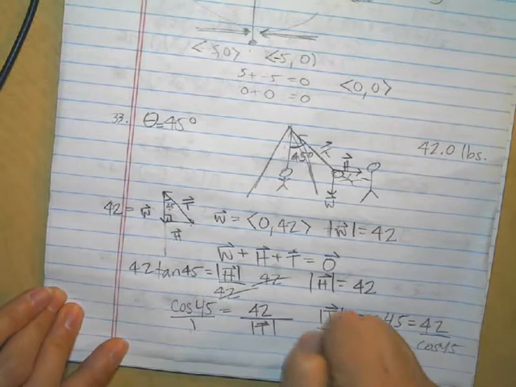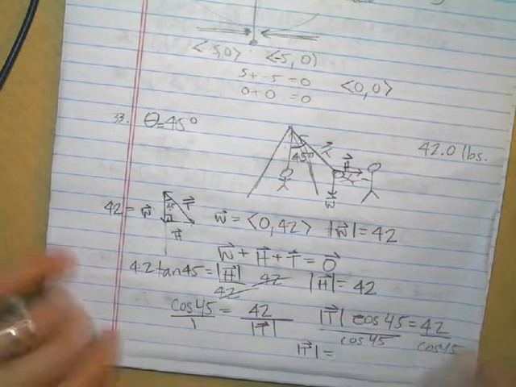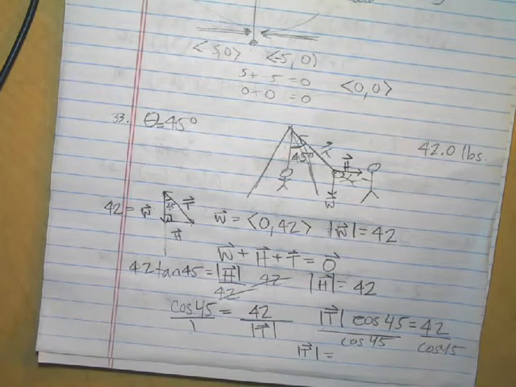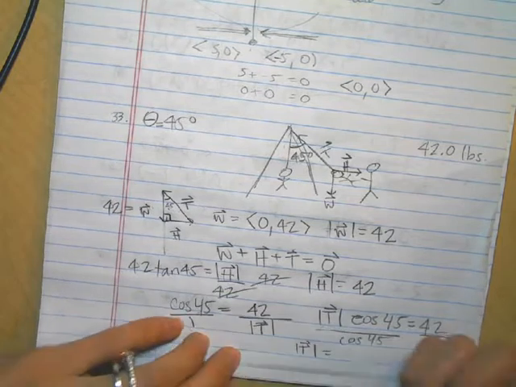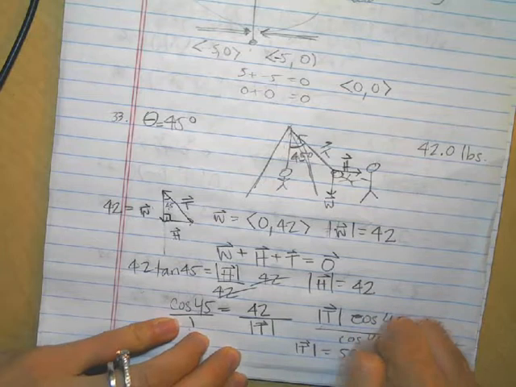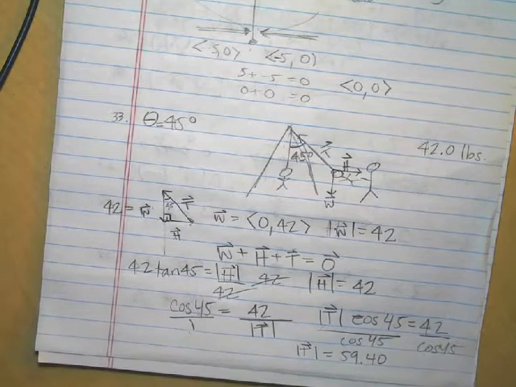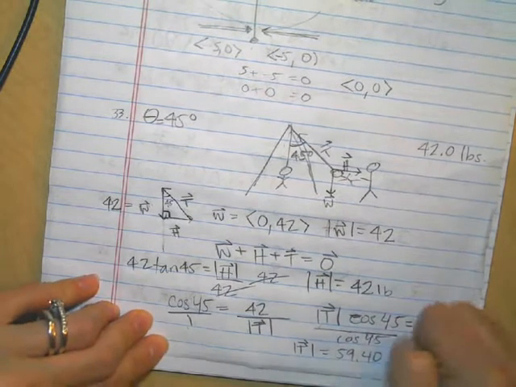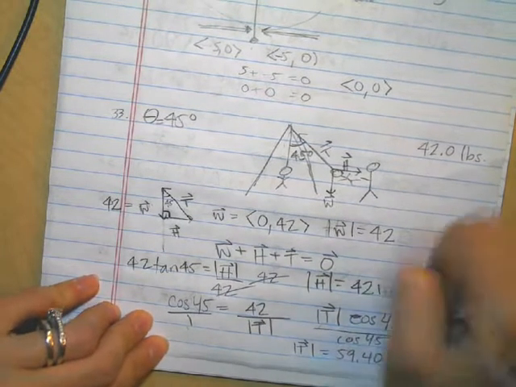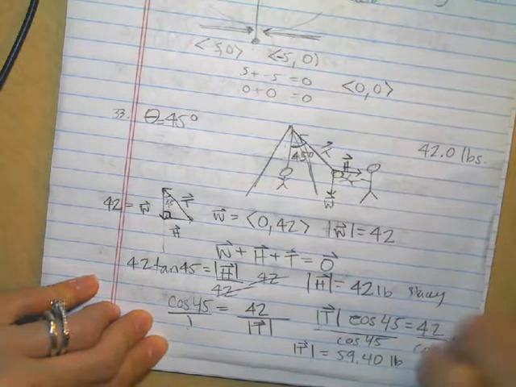So I have the magnitude of T is 42 divided by cosine 45, which is 59.40. And these are measured in pounds. So this is Stacy, and this is the tension.